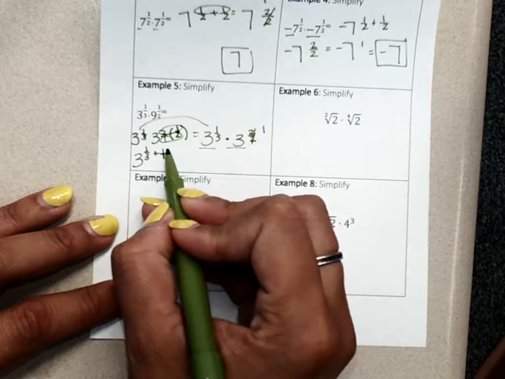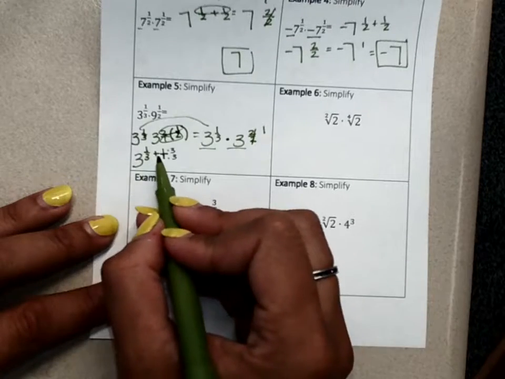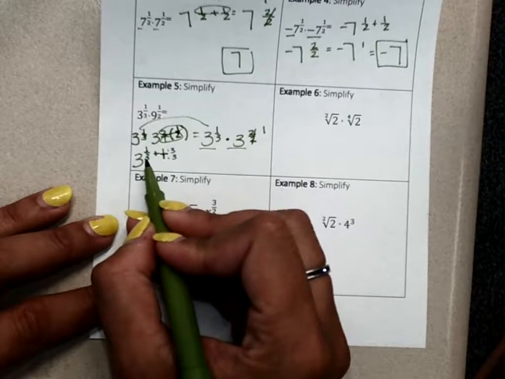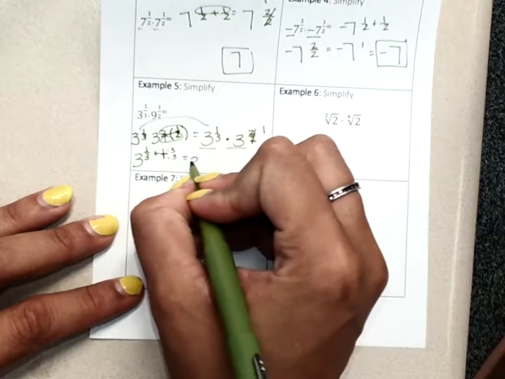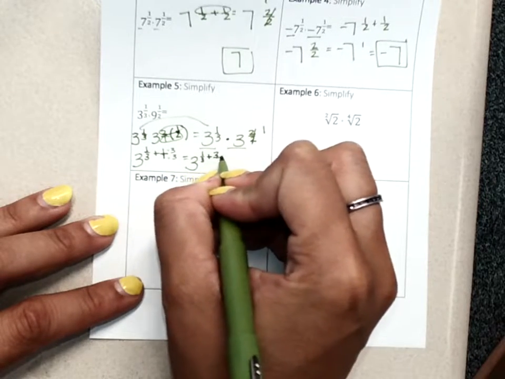And now I'm going to multiply by 3 top and bottom so that we can have the same denominator as the first fraction. This now gives us 3 to the 1/3 plus 3 over 3.